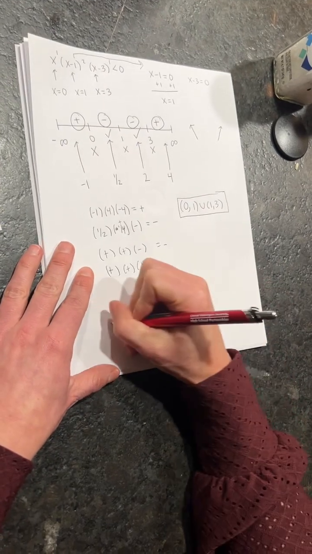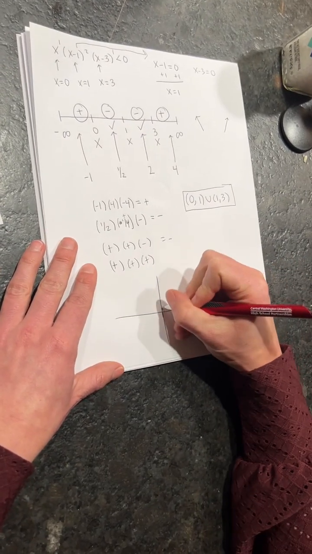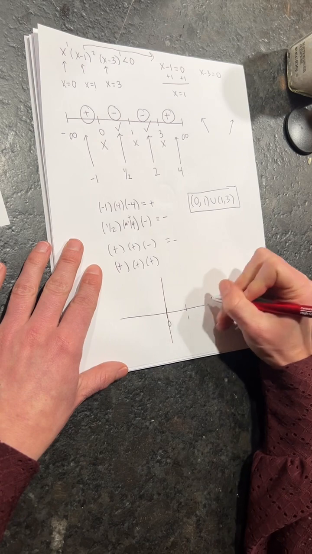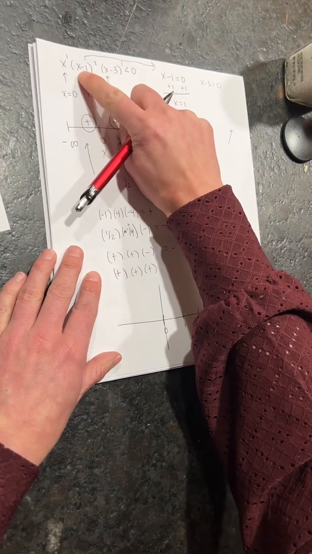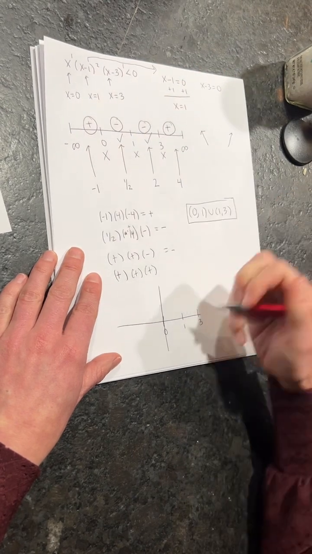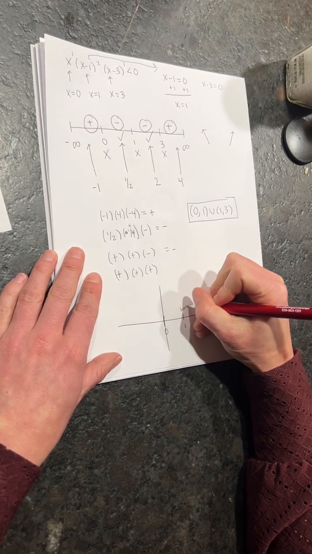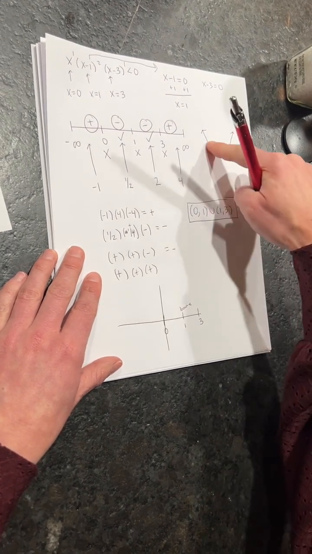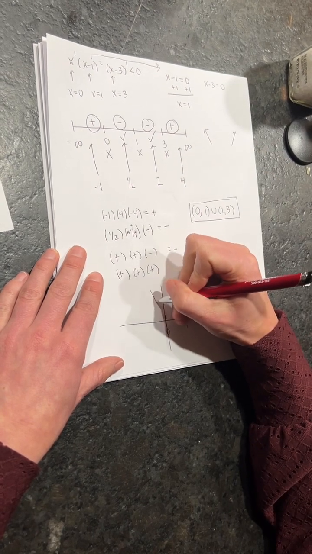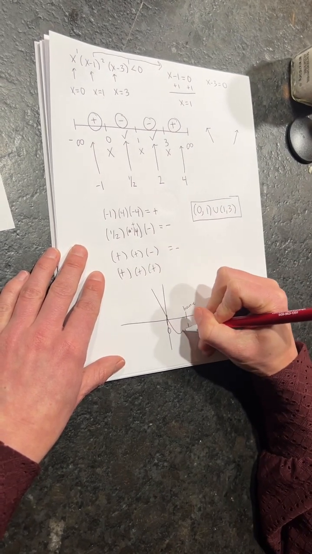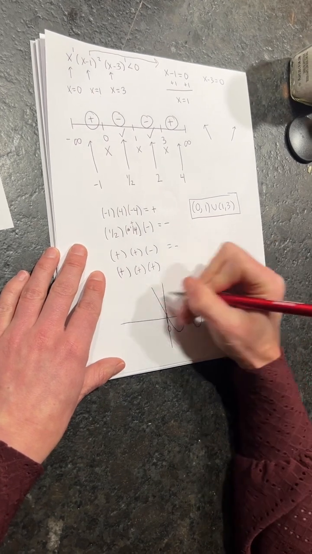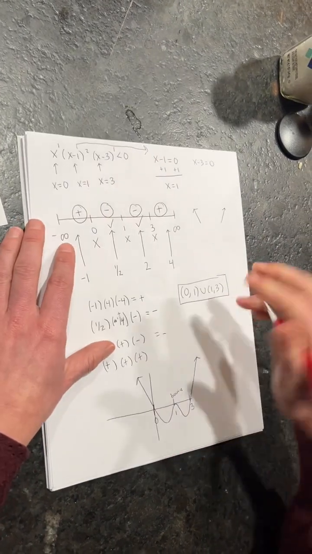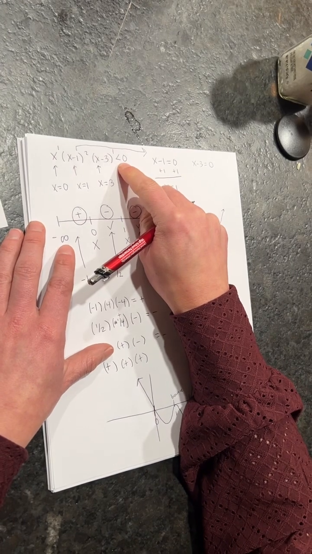So this graph actually looks like there's a 0, there's a 1, and there's a 3. And I know there's a bounce on the 1 because that's an even power. So I know it starts up, it comes down, and then it bounces off the 1, comes down, and goes like that. And so this question was asking, when is your graph less than 0?